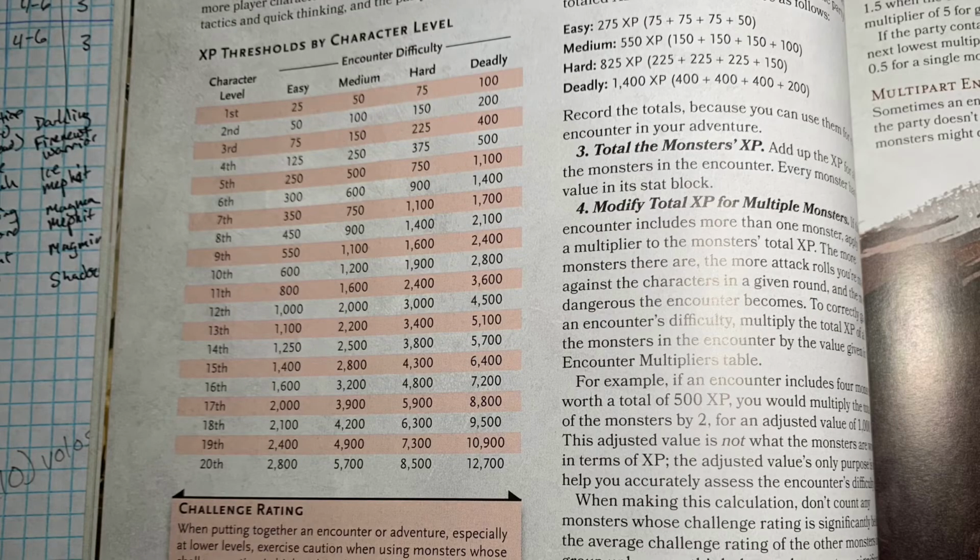Now looking at page 82, we have our XP thresholds by character level. Here's where we really have to decide what level we are going to set this adventure. So I'm going to set this for first level characters. So that means a medium encounter is going to be 50 experience per character. So each character that plays this adventure having a medium encounter will get 50 experience points. We're going to jot that down. We're going to note it. I'll show you the format in a separate video, but that's our mainstay.